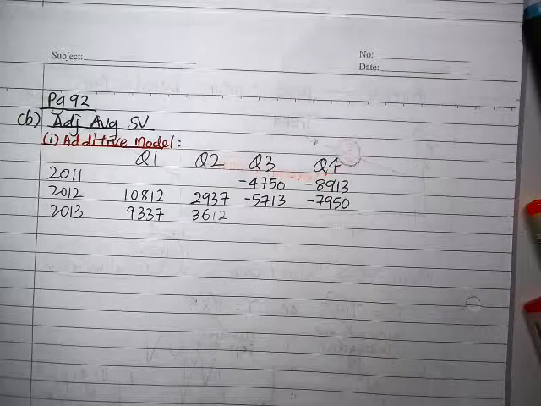Okay, so you just total them, divide them over, and you will get the average.